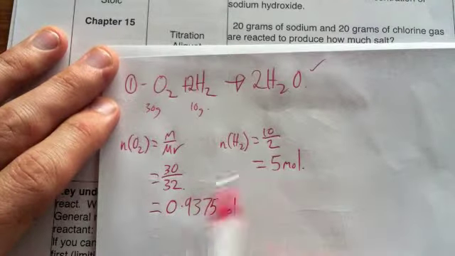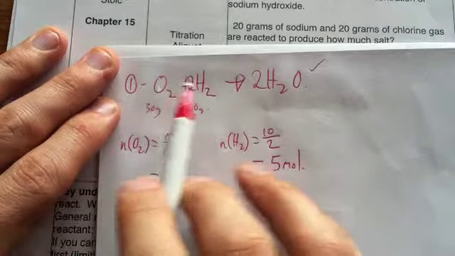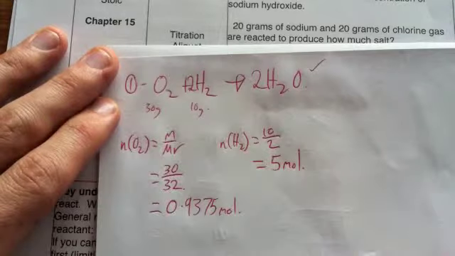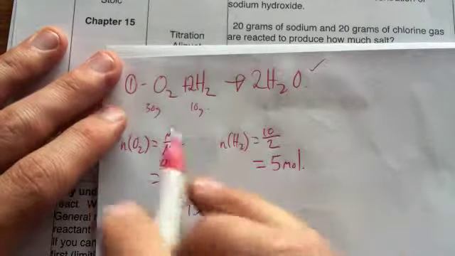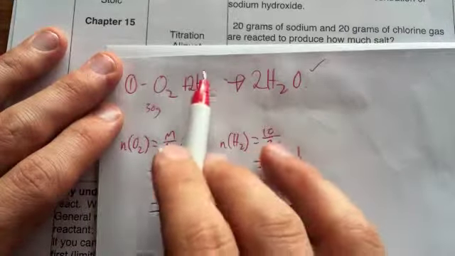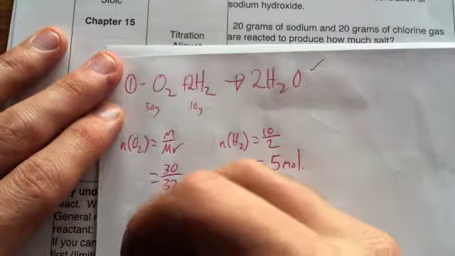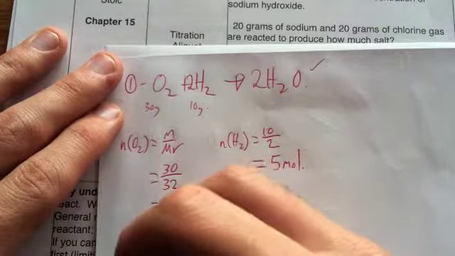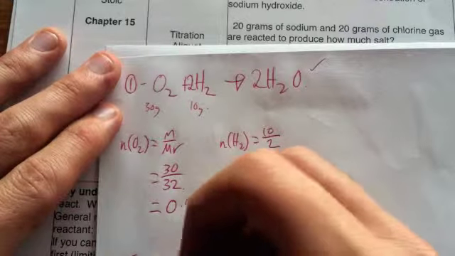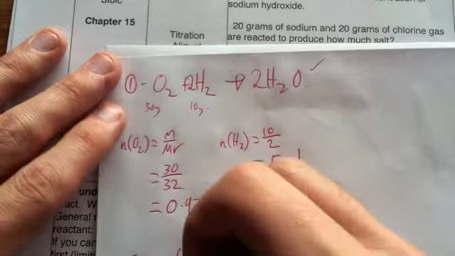Because we have the moles of 2 reactants, we need to find out which one is going to run out first, and we do that by looking at the mole ratio. So the number of moles of O2 over 1 equals the number of moles of H2 over 2.